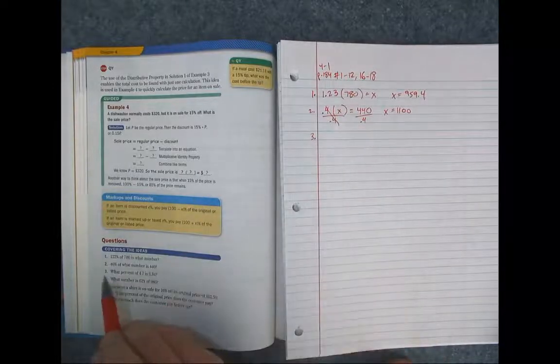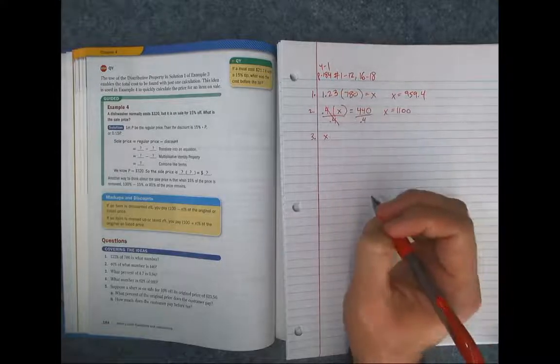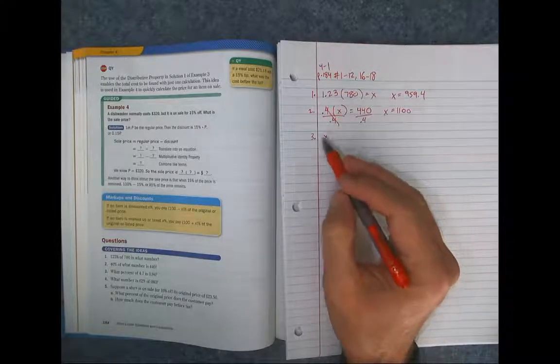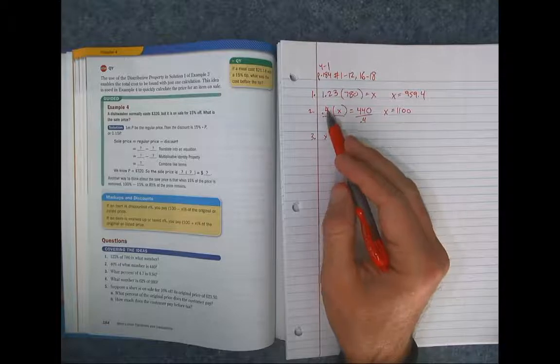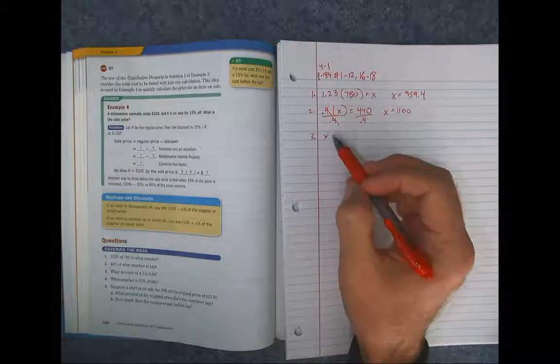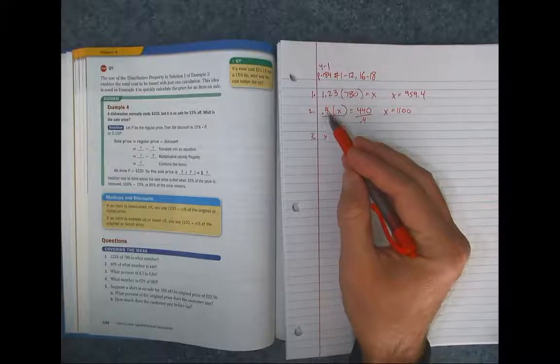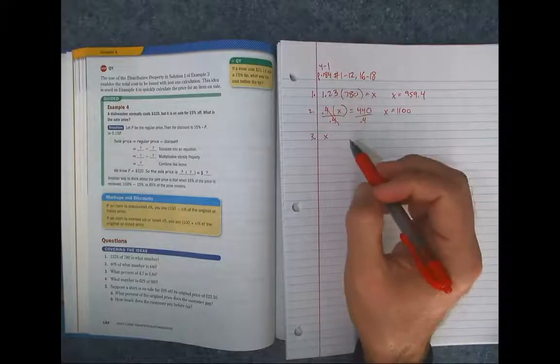Number three, what percent? So first of all, it says what percent. So the X is going to go there. Now, this is going to be solved for as a decimal, just like we place decimals into this. But we're solving for the percent. So when we get to our final answer, it's going to be a decimal. We need to convert it back to a percent. So it's going to go 2 spots back to the right.